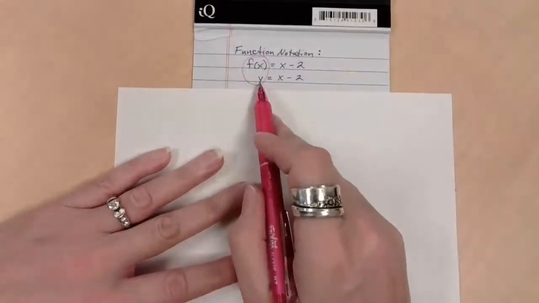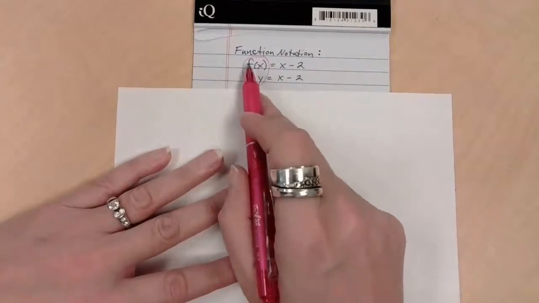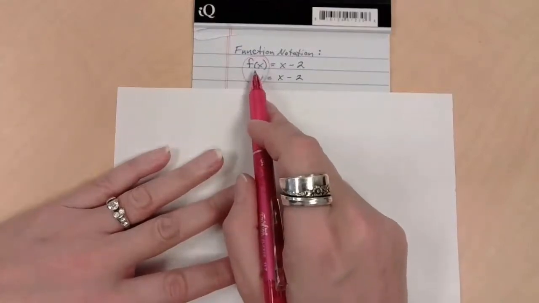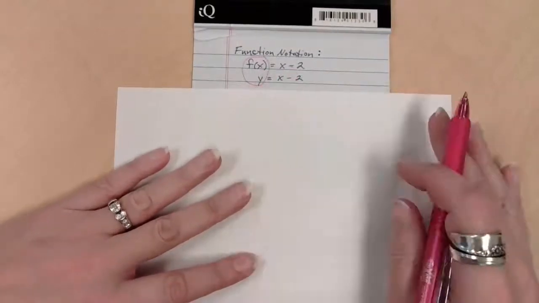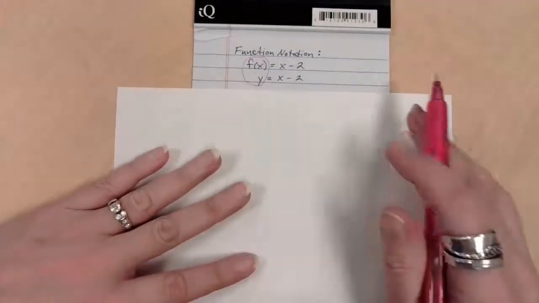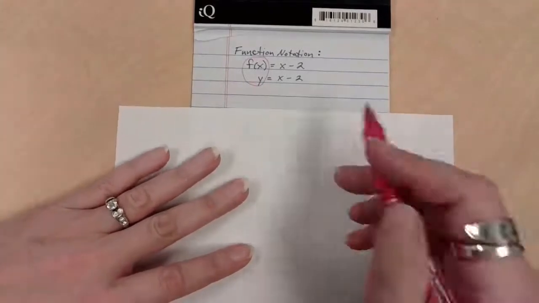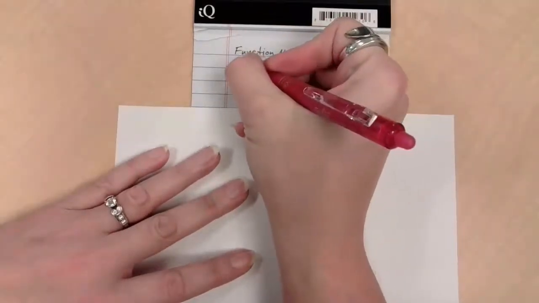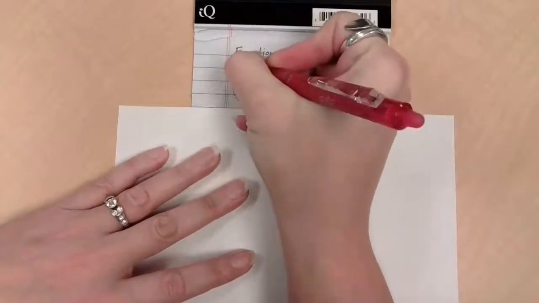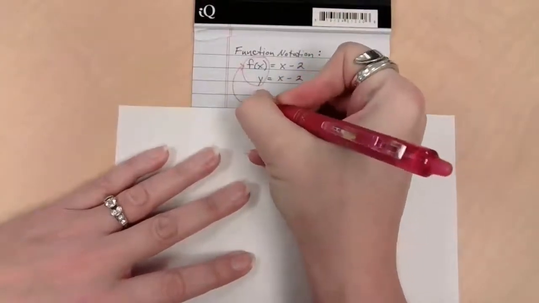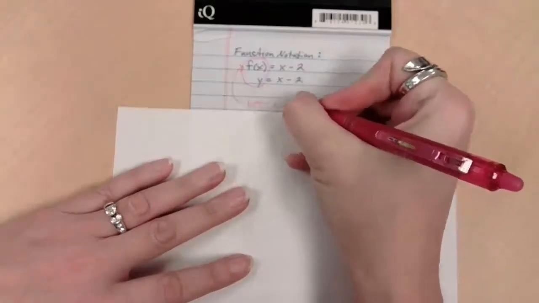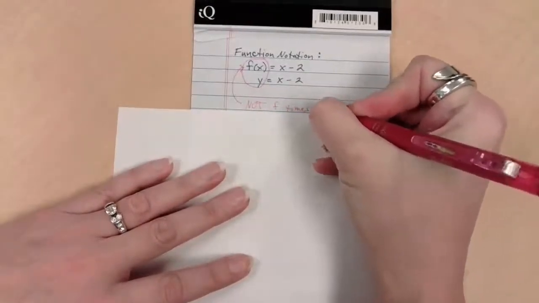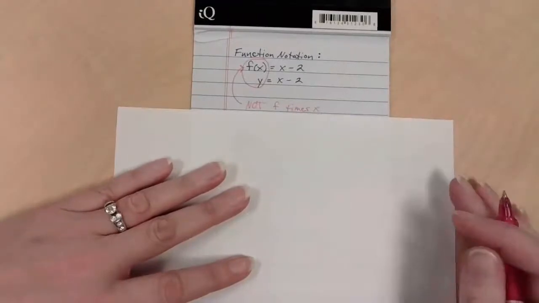This is the same thing as having a y. Now notice I keep saying this. I haven't pronounced it correctly yet. I haven't read it correctly. A lot of people will look at this and they will say, that looks like f times x. And you're right, it does look like f times x. But I'm going to tell you something right now. This is not f times x. Okay, I promise you it is not f times x.